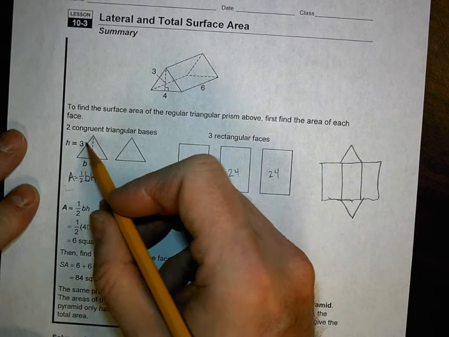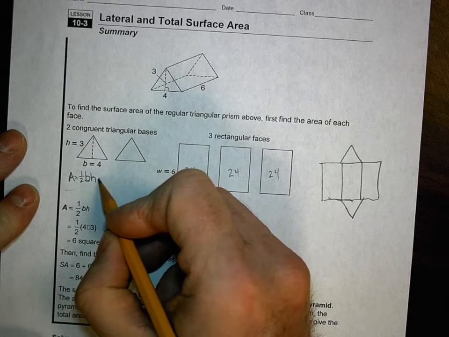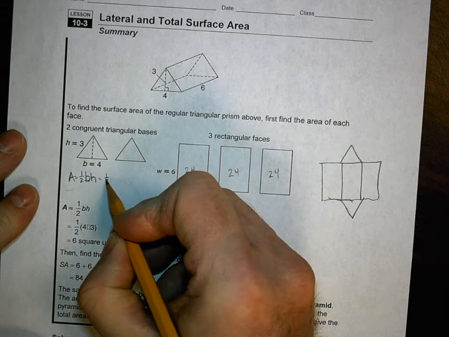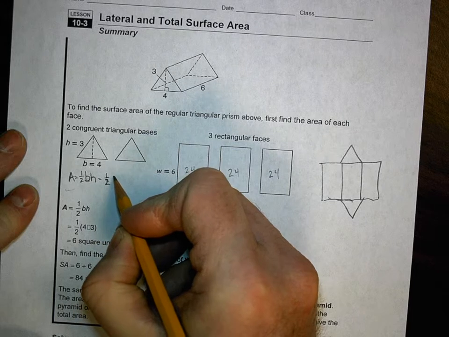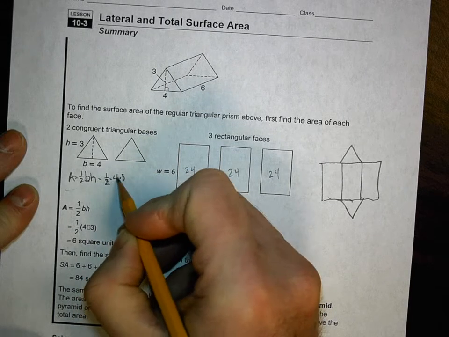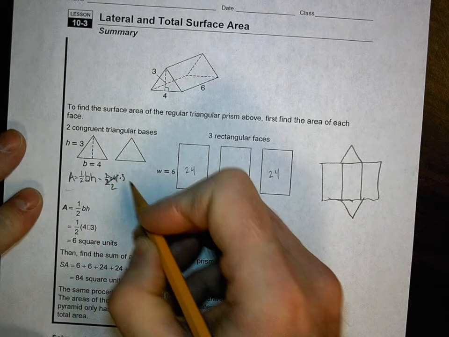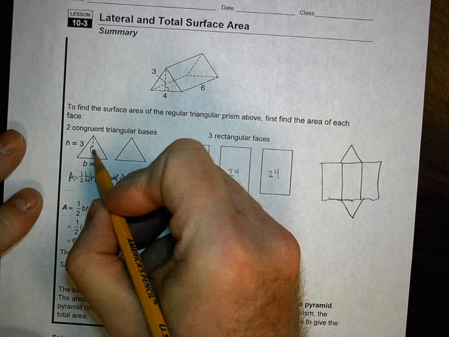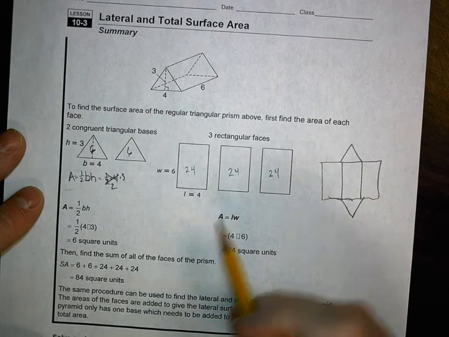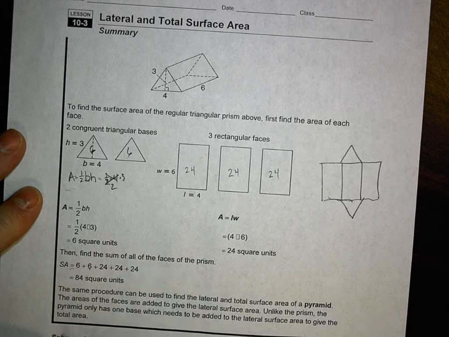So we've got the base is 4 and the height is 3. So 1/2 of 4 times 3. I'm going to always go for the easy one, get rid of that fraction as soon as I can. 1/2 of 4 is 2. I get 2 times 3. 2 times 3 is 6, and that's each of them. Well, once you get all that, you've got 6 plus 6 plus 24 plus 24 plus 24, or 84 square units. And that's as hard as it gets.